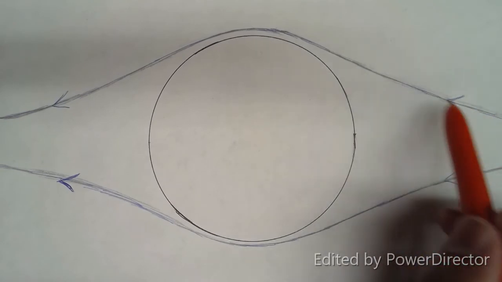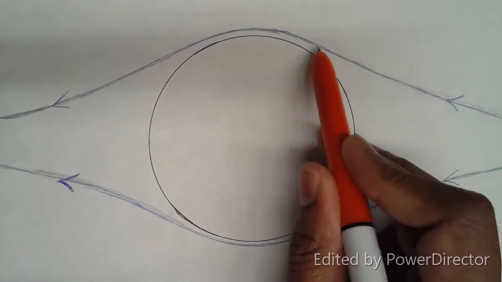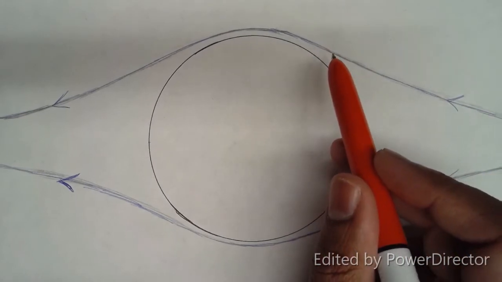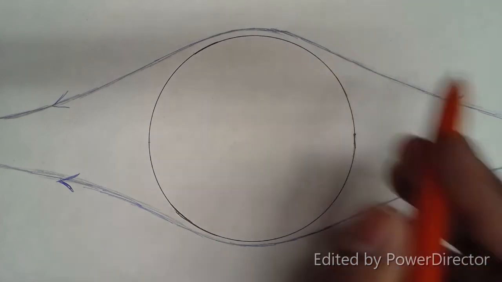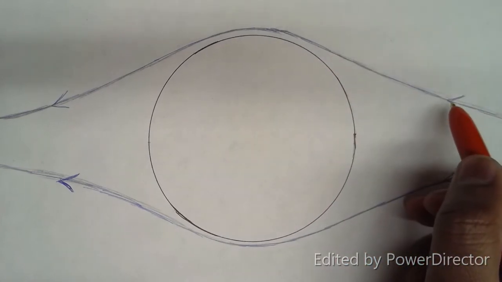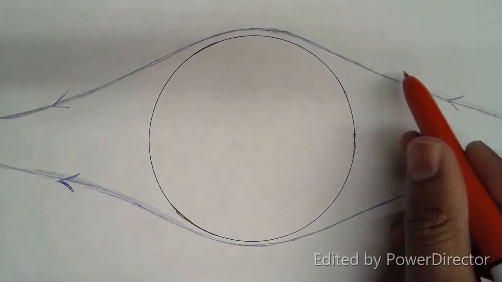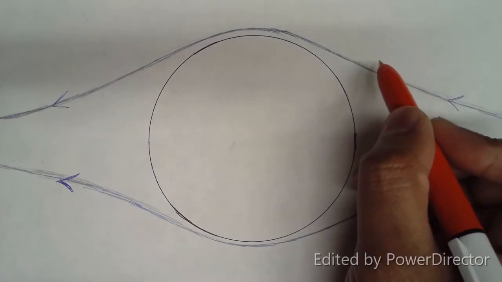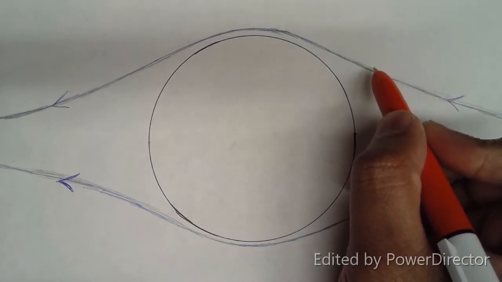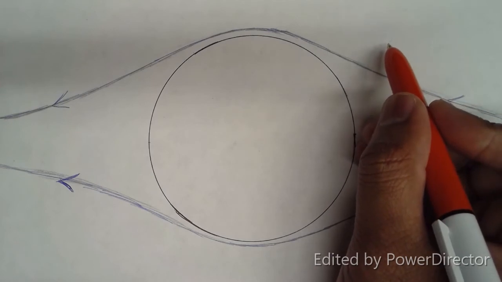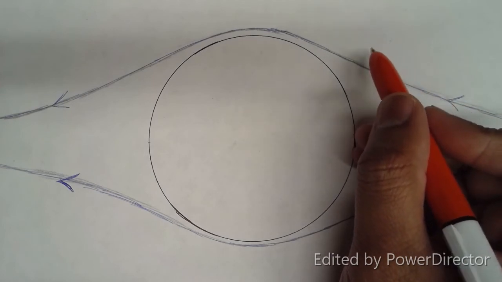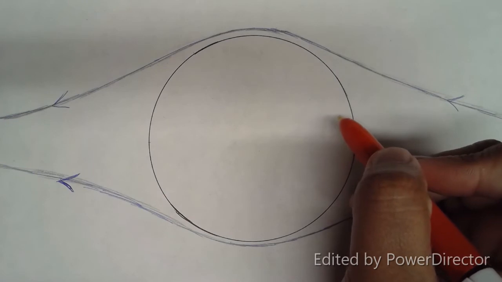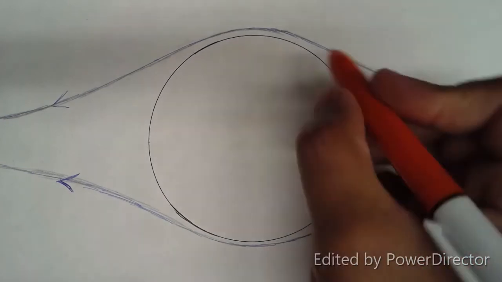As liquid molecules approach, they are pushed out of the way by the sphere in a direction which is perpendicular to the motion of the liquid. So that is the force of the sphere on the liquid. So correspondingly, there must be a force of the liquid on the sphere. And so this is the pressure component.